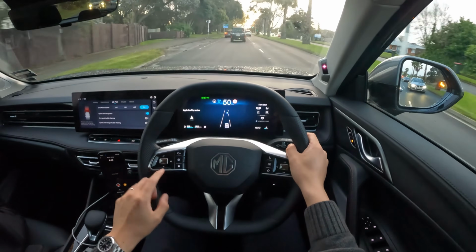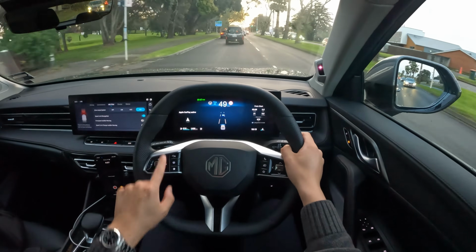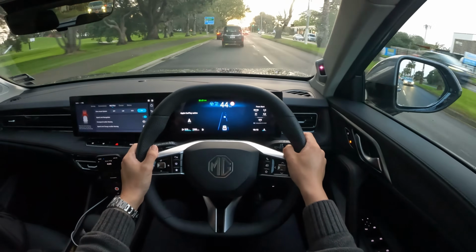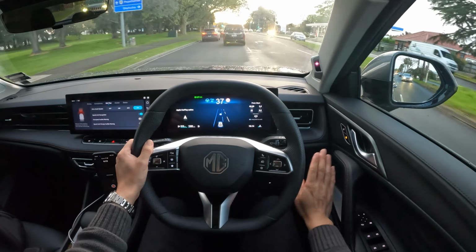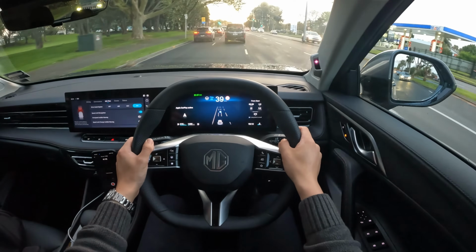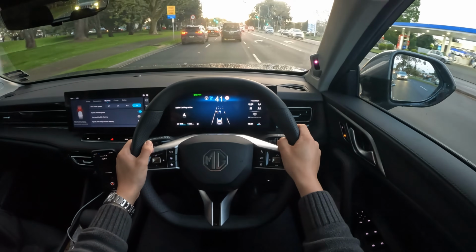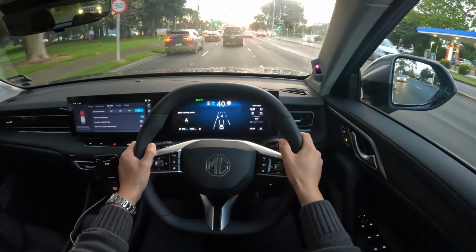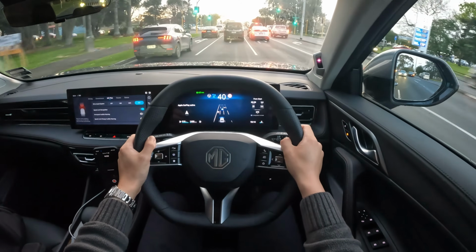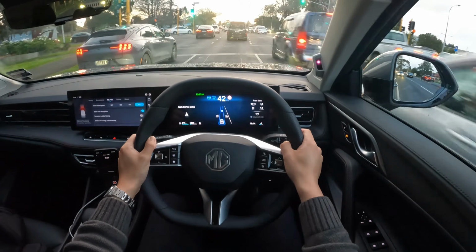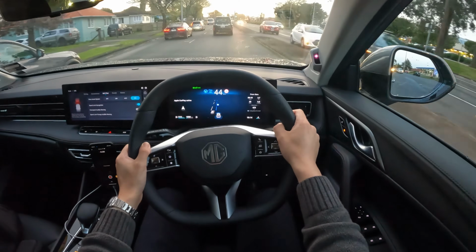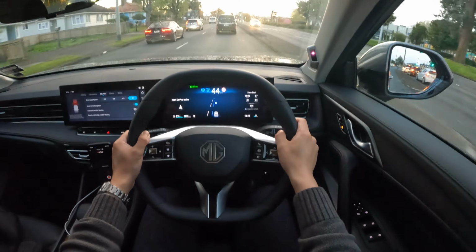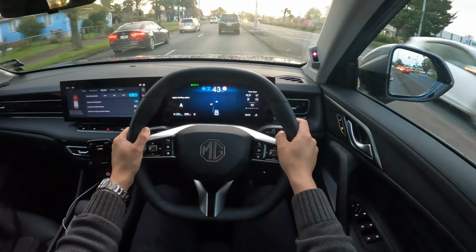Two ways to resume. One way is to push this joystick upwards to resume back to whatever the set cruise control you have set. Second way to resume is to simply tap the accelerator. That allows the vehicle to start rolling, and when the vehicle starts rolling, it will basically go back to cruise control. Then you can, of course, release the accelerator so the vehicle goes back to cruise control.